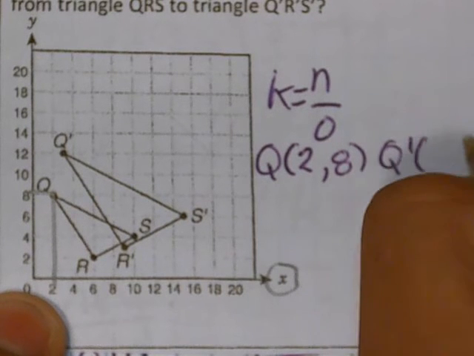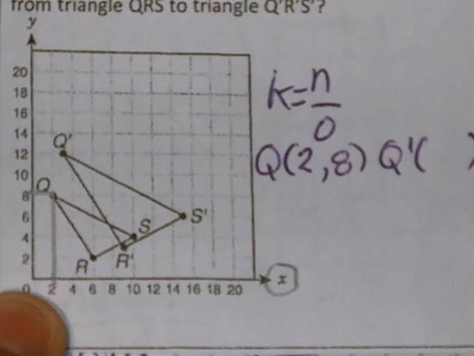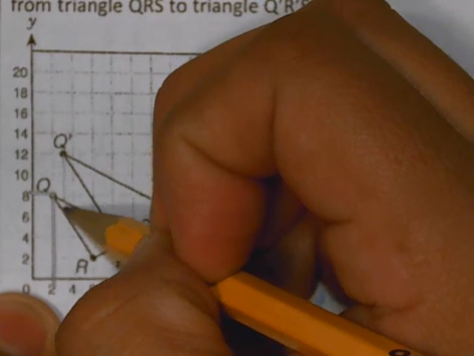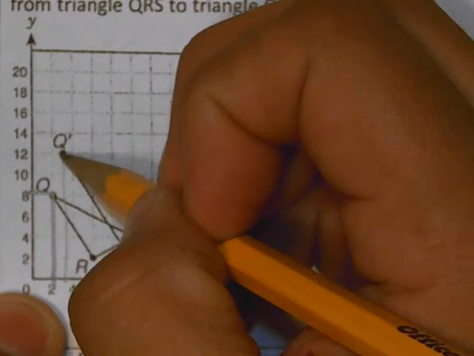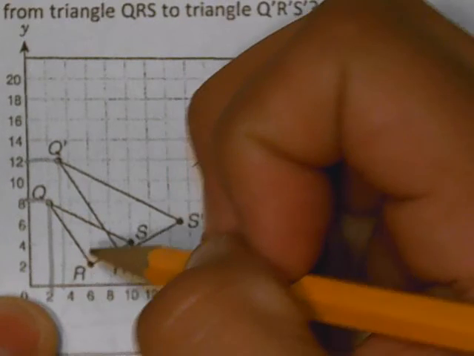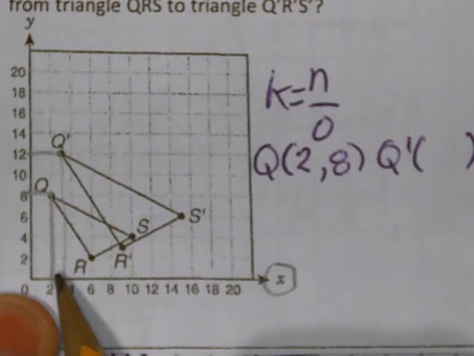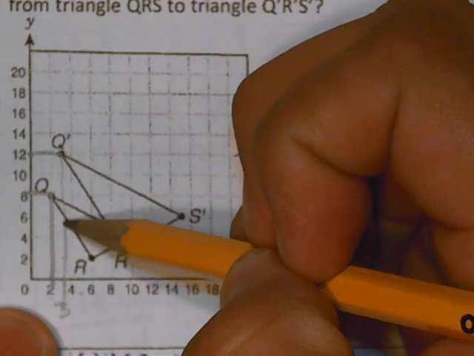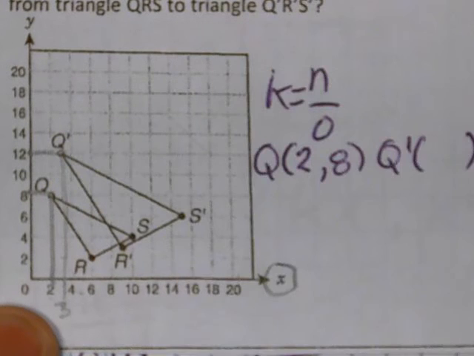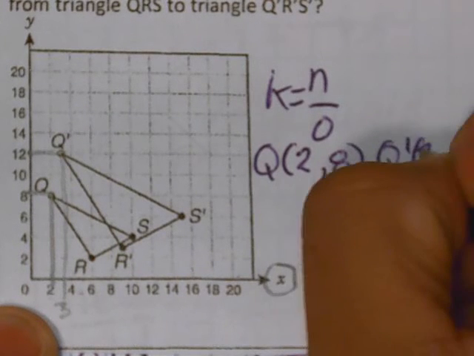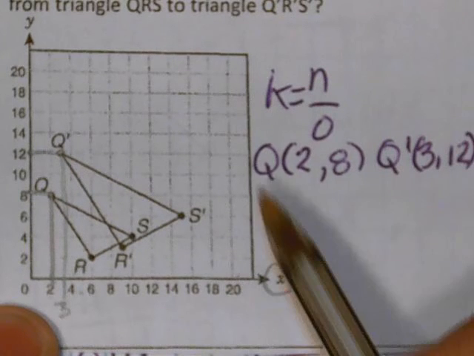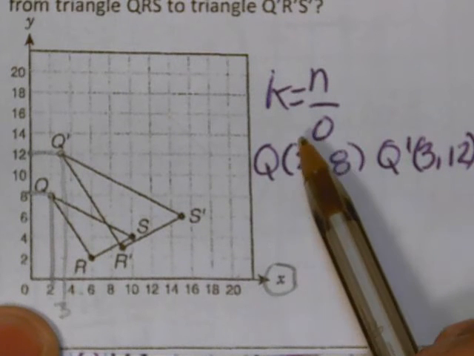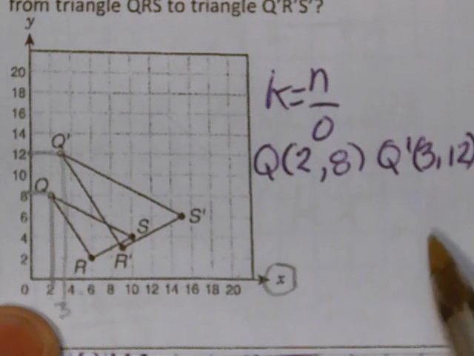So Q is 2, 8. Now I'm going to look at Q prime also, and let's see what I get. I'm looking at this one right here, and I can see that it goes through the middle. Notice that this particular example is going by 2, and this is right in the middle, so between 2 and 4 is 3. So 3 corresponds to 12. So the coordinates for Q prime are 3, 12.